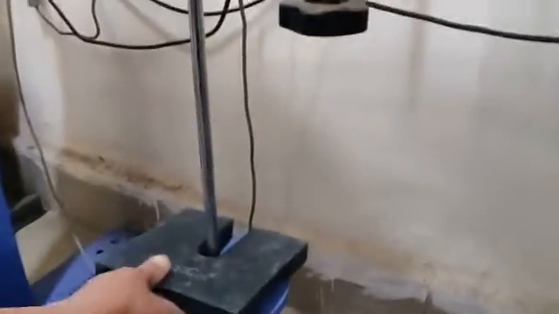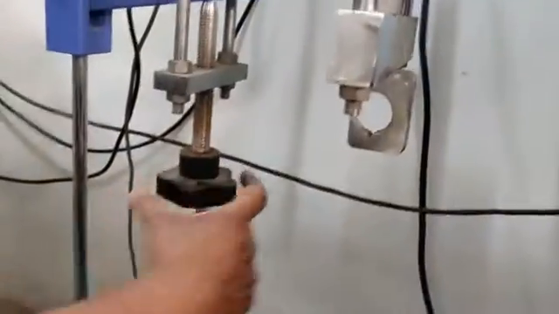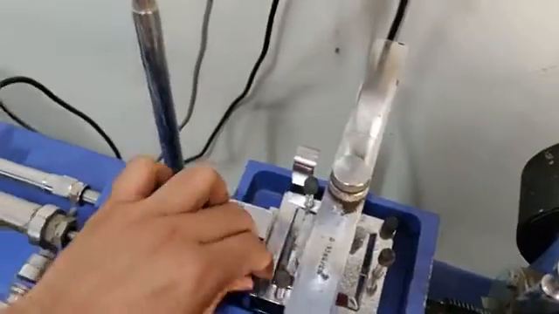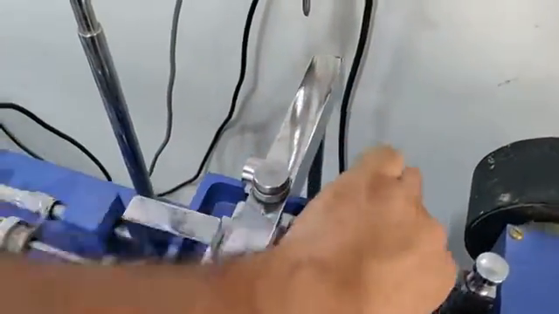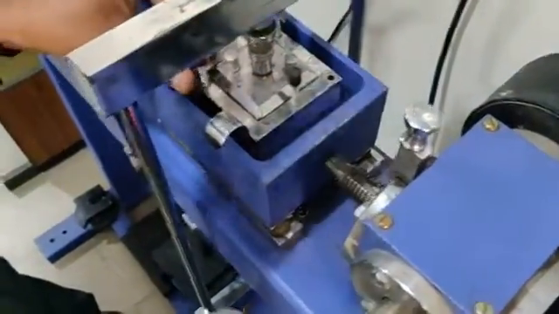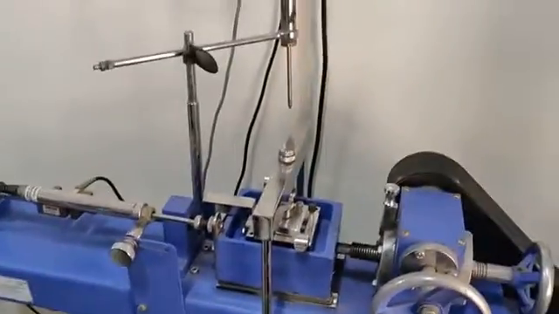So now we are going to apply 0.6 kg per centimeter square, and this is 0.5 kg per centimeter square. So it has already taken support of this, so no load will be applied on this sample while applying the load. So now we are going to loosen this. And these two screws will be removed, and we will tighten this first, then we will remove these two. Now again we have all the things in their place.